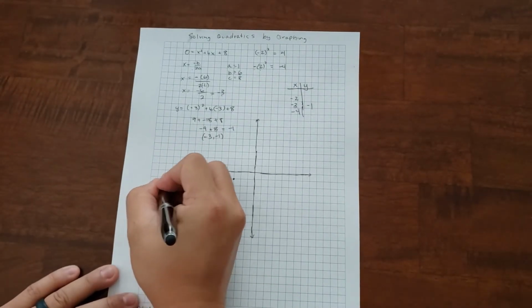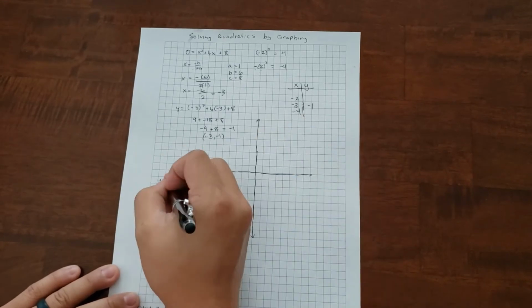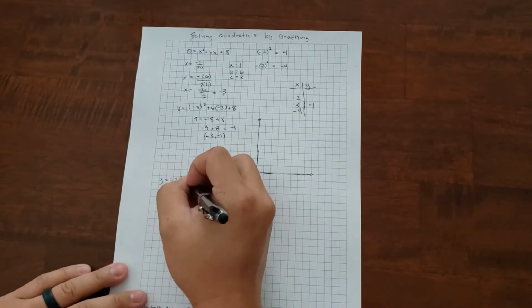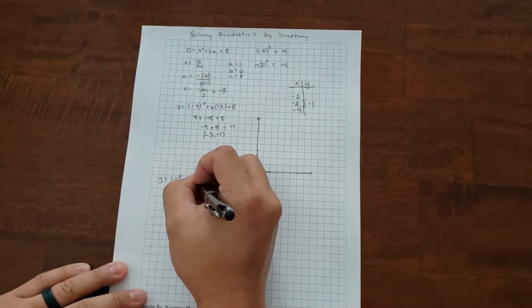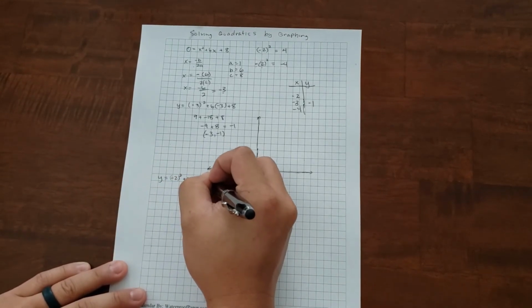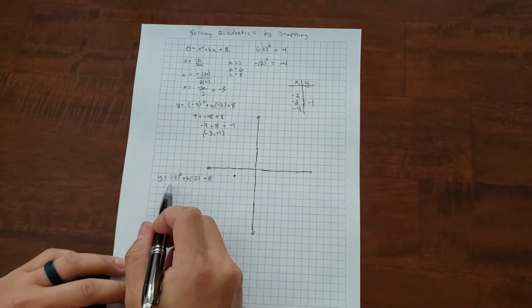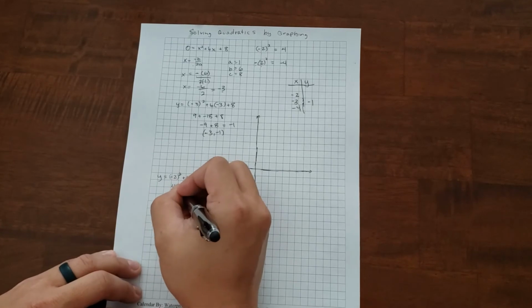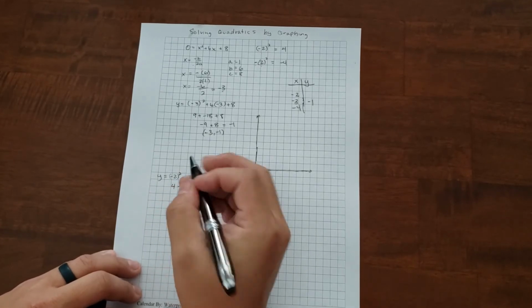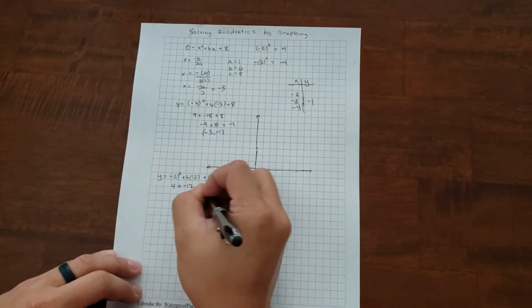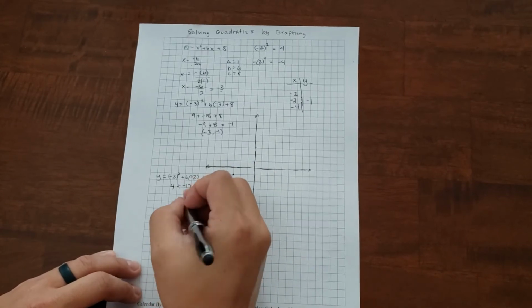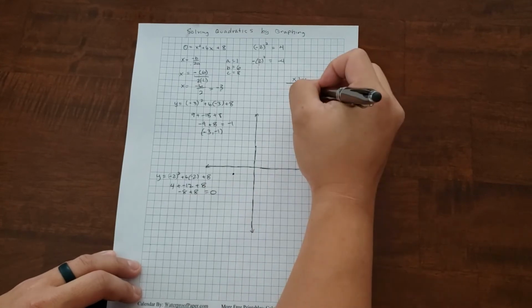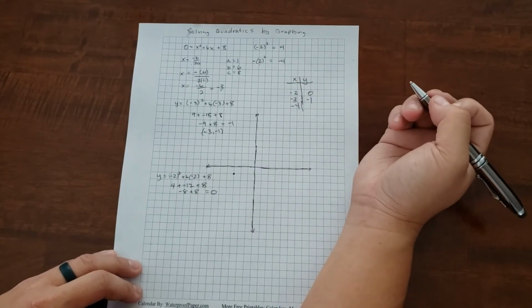So this is y equals, and now I'll do the negative 2 first. Negative 2 squared plus 6 times negative 2 plus 8. So again, this negative is on the inside, so I'll go ahead and square that. Negative 2 times negative 2 is going to give me a positive 4. Plus 6 times negative 2 is negative 12, and then plus 8. So this 4 plus negative 12 is negative 8, plus 8, and that's going to give me a 0. So that means the y value here is equal to 0.